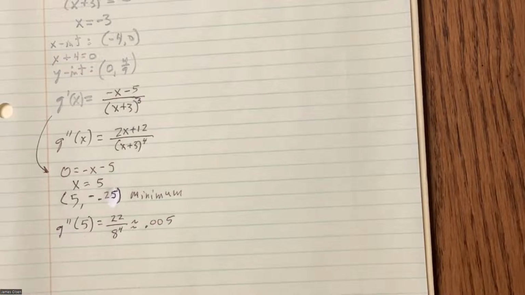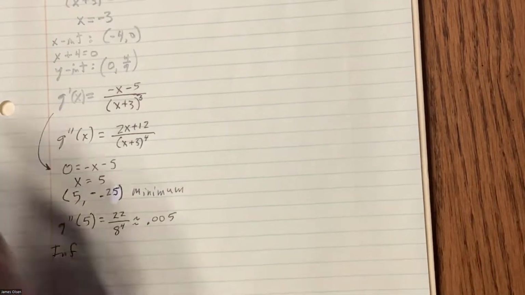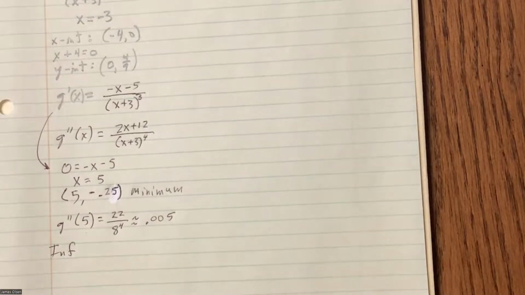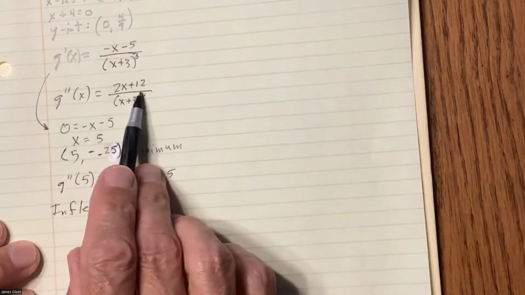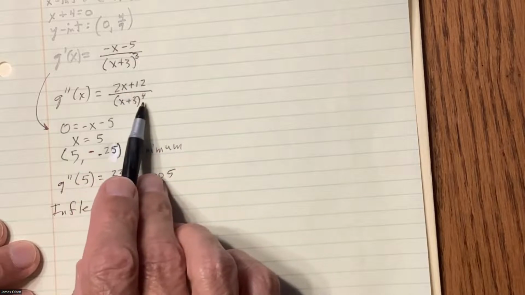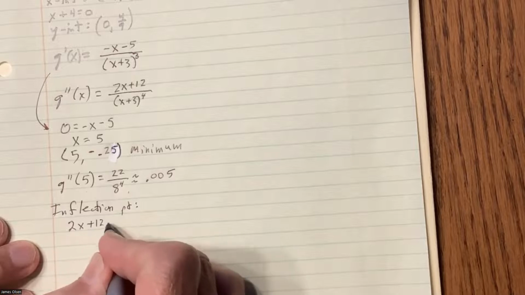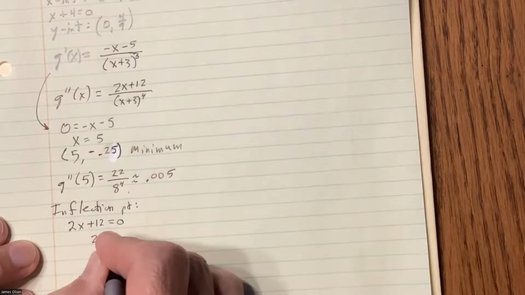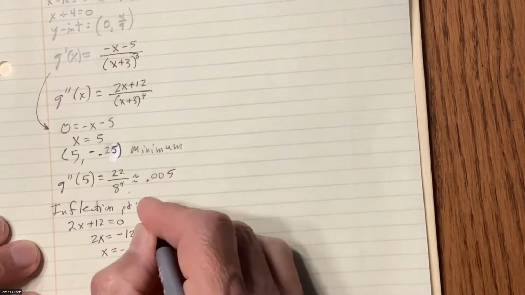So we've done maximum and minimum points, we've done intercepts. Now let's do the inflection point. To calculate the inflection point, we're going to set the second derivative equal to 0. To make a fraction 0, we need the numerator to be 0. 2x equals negative 12, so we have x equals negative 6.